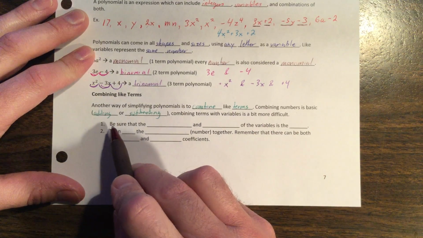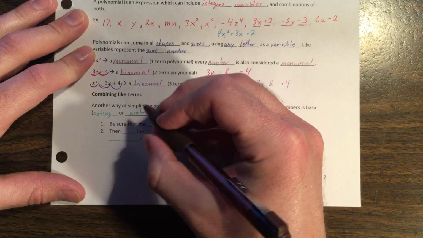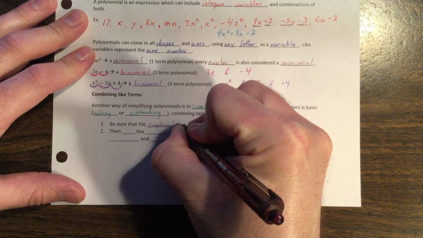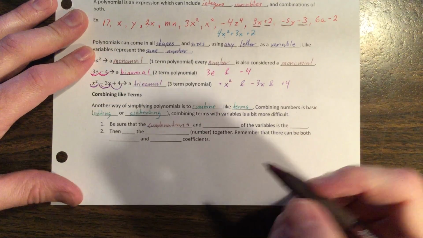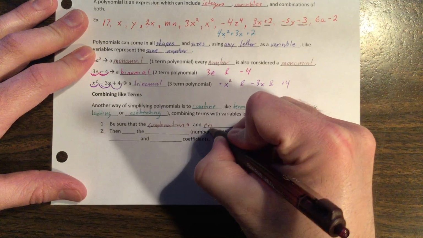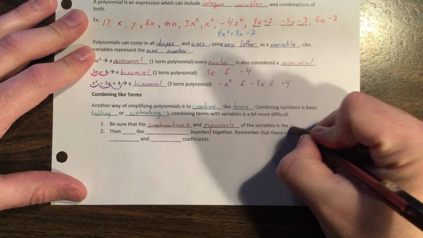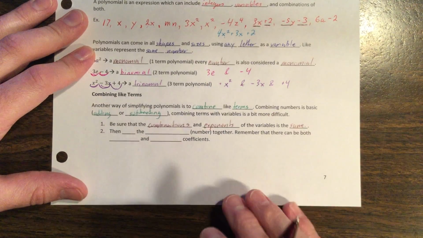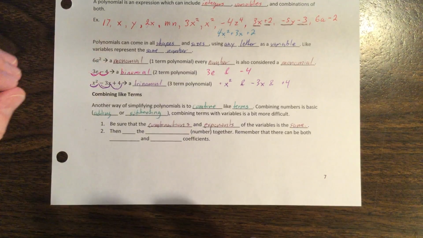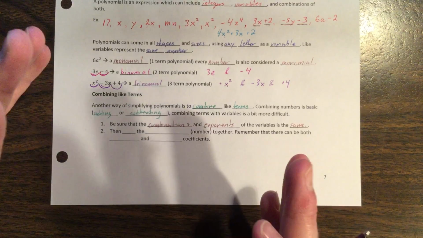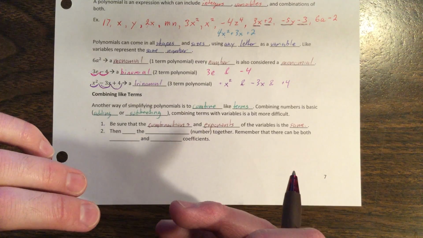Now, the first thing we need to do is make sure that the combination and exponents of the variables are the same, meaning we have to have the same letter and the same amount of letters.